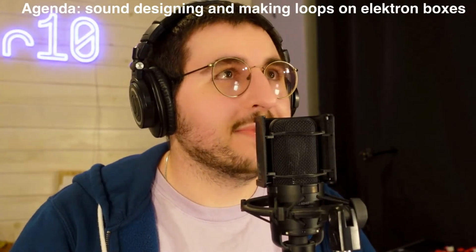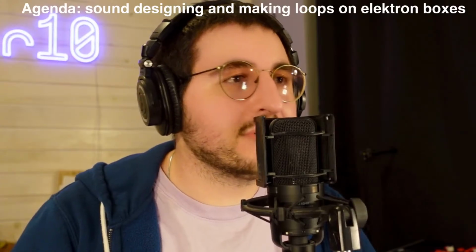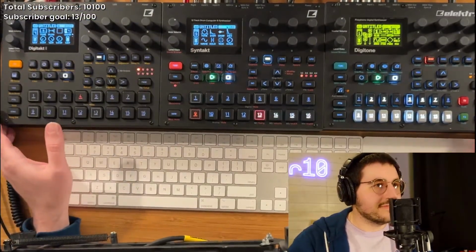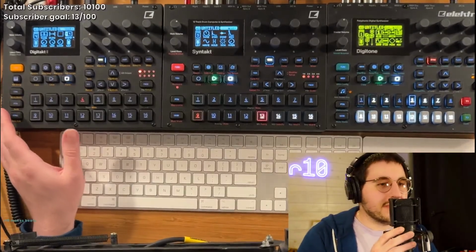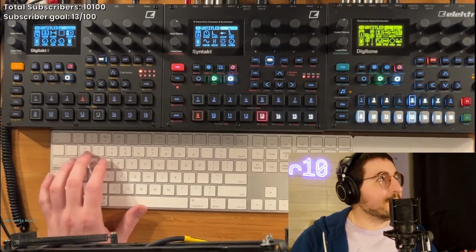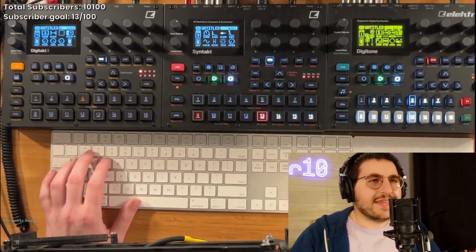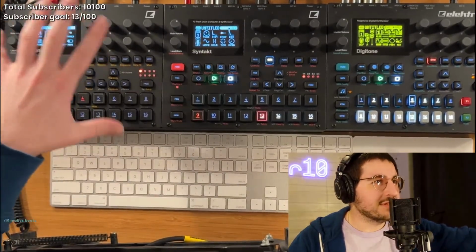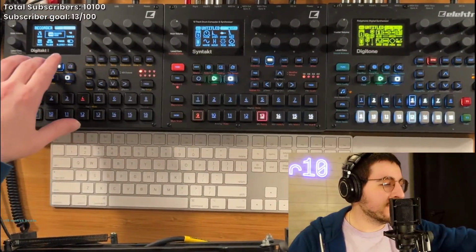Today is going to be a sound design stream. And we are going to use these wonderful machines right here. What I'm going to focus on is making wacky sounds, recording them into the Digitakt to save them.